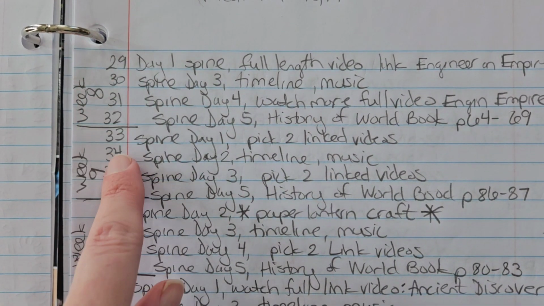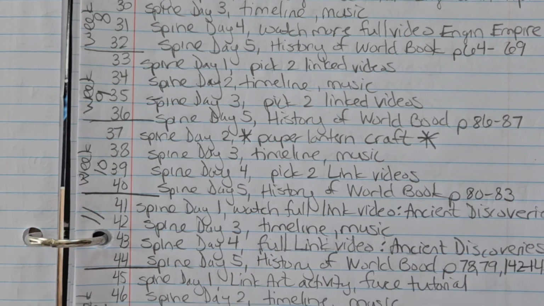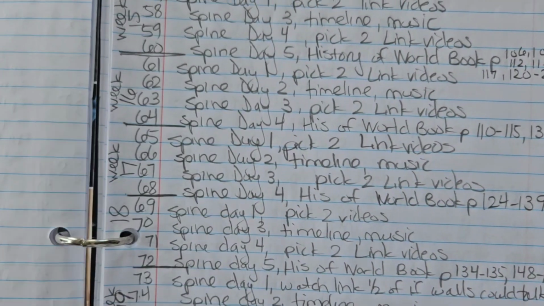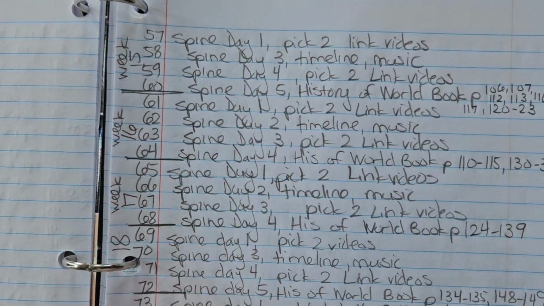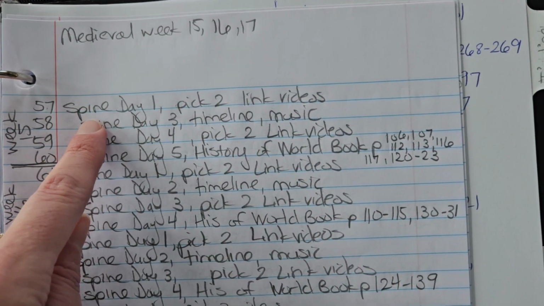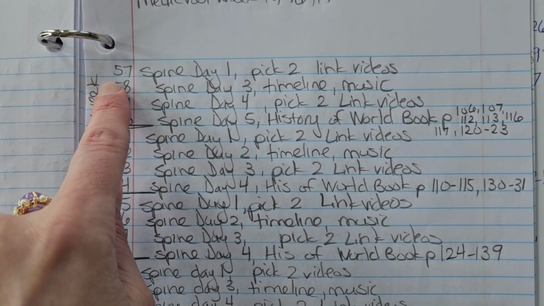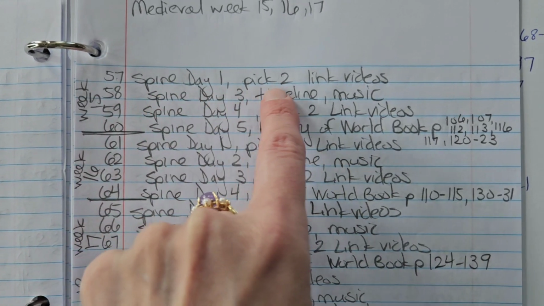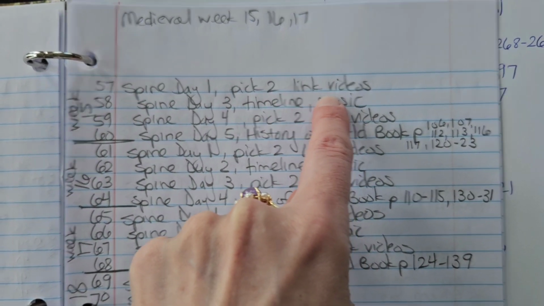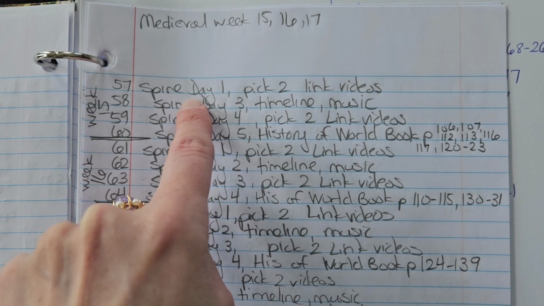And then I just number it by days. I don't put the actual date that he's going to be using it, because in the beginning of the year I don't know which date each day is going to go. So I write like day 57, week 15, he's going to be completing all of these things. He's going to watch the linked videos. He's going to be reading a spine book.